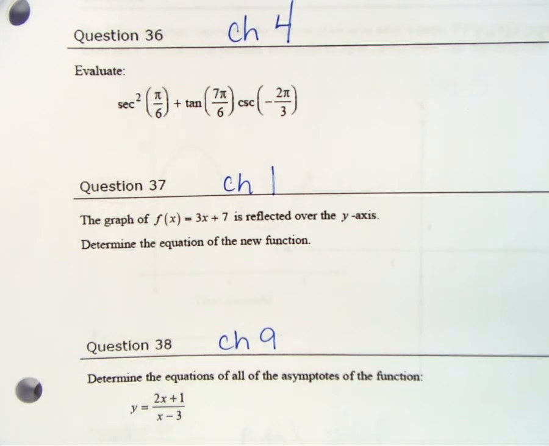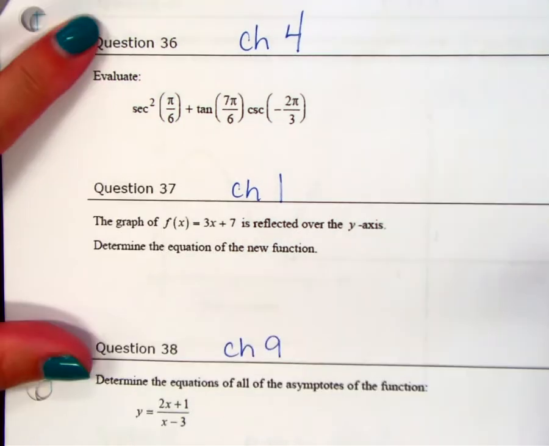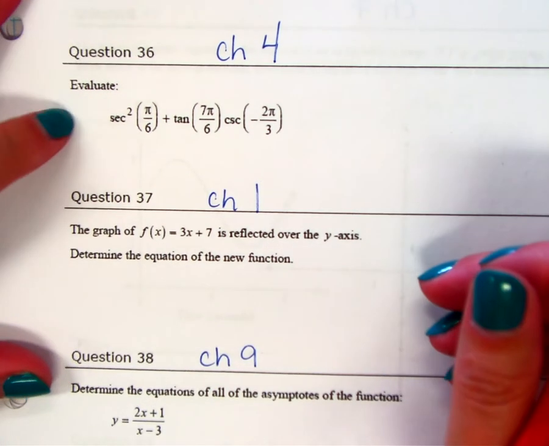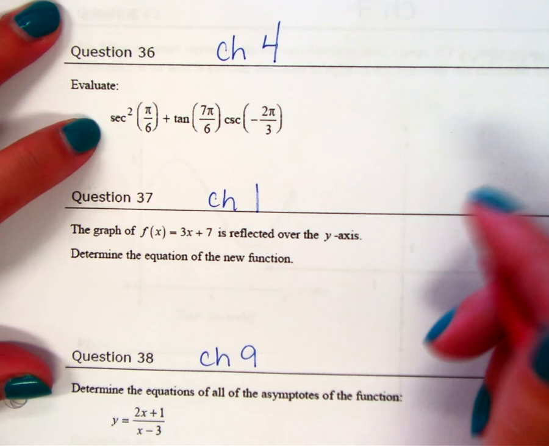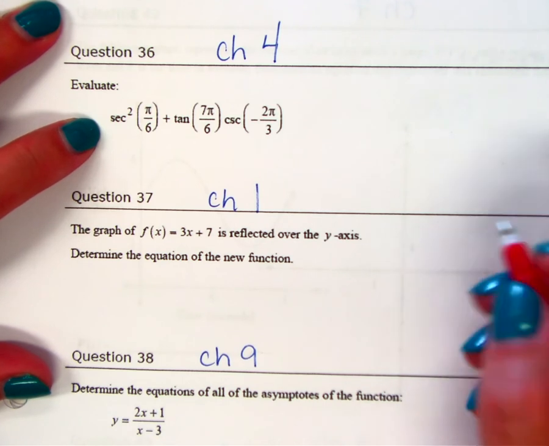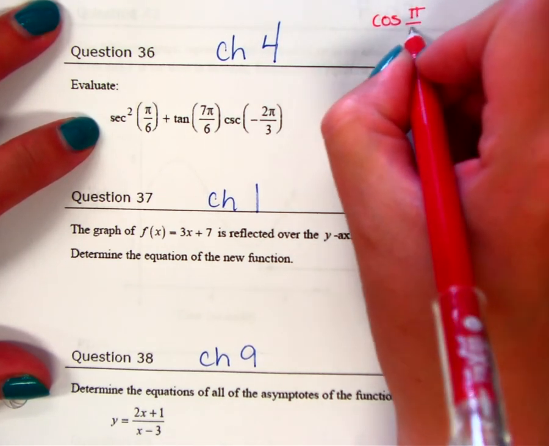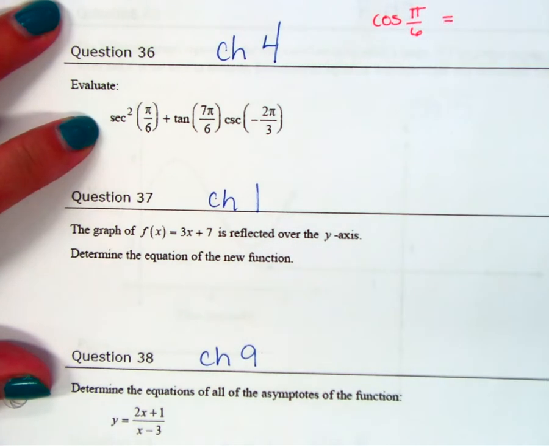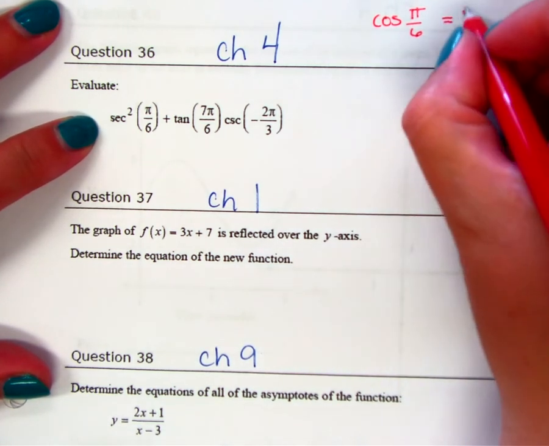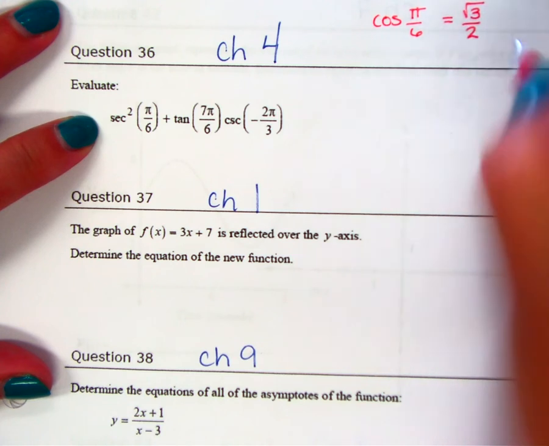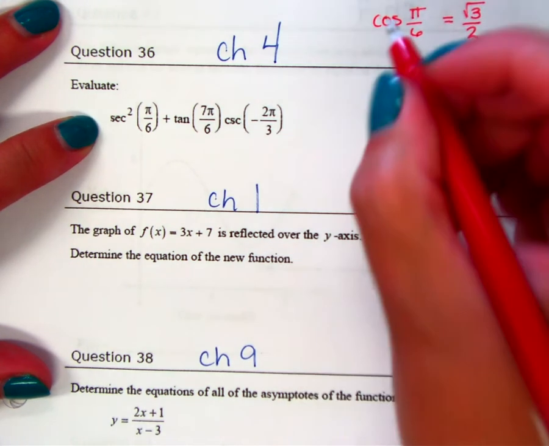Okay, evaluate this. So secant is the reciprocal function of what? Cosine. So really what I need to do is find cosine of pi over 6. What's cosine of pi over 6? Okay.